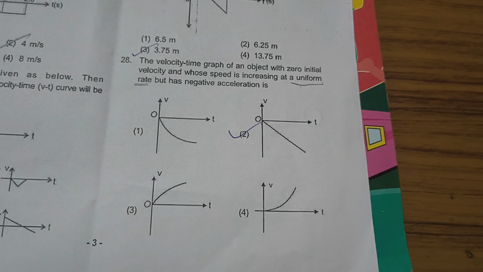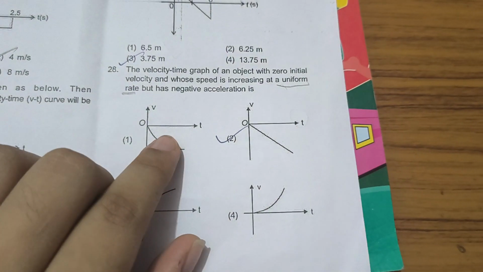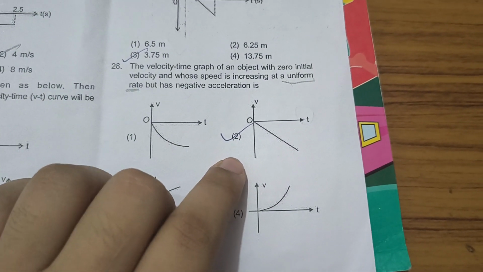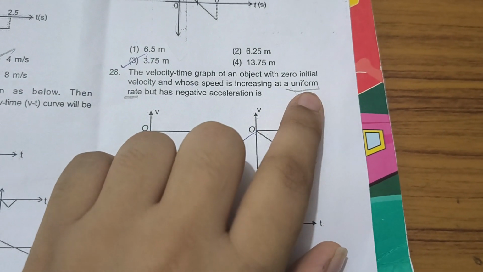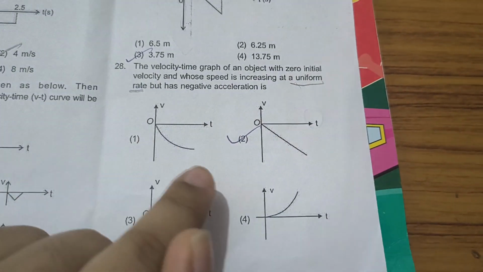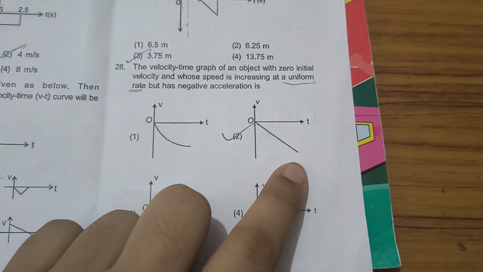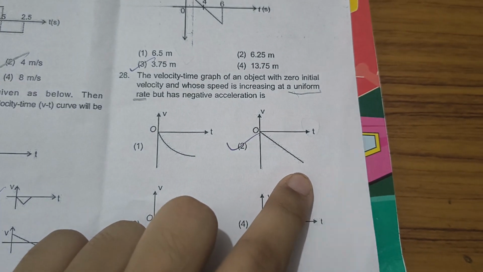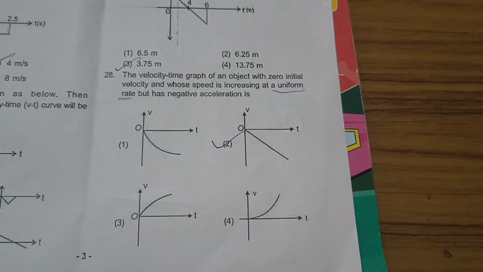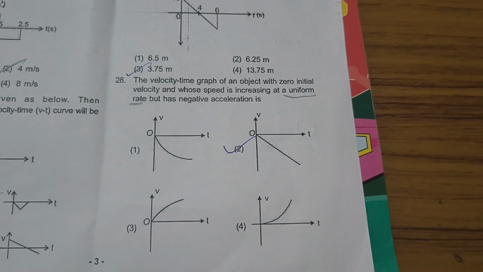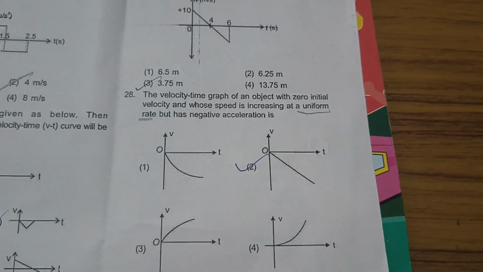So in that case, you have to see one thing, that if they are increasing, but you are asked about uniform rate, which one is increasing by uniform rate, then you can answer that this is increasing by uniform rate. That is where I confuse. You don't have to combine both of them, like slope and the y-axis of them.